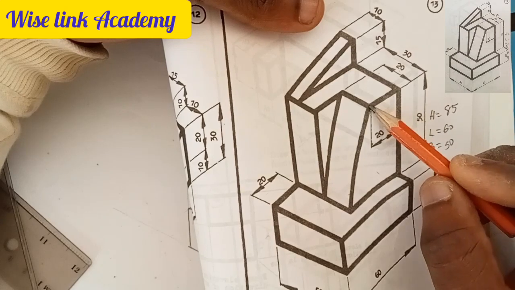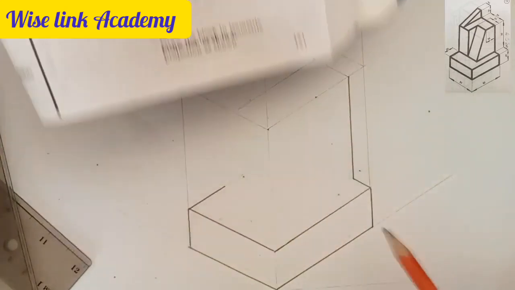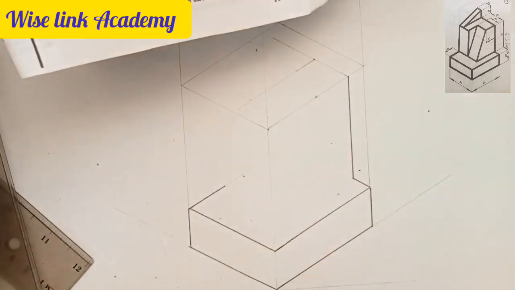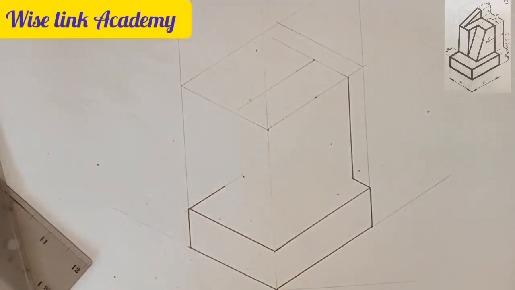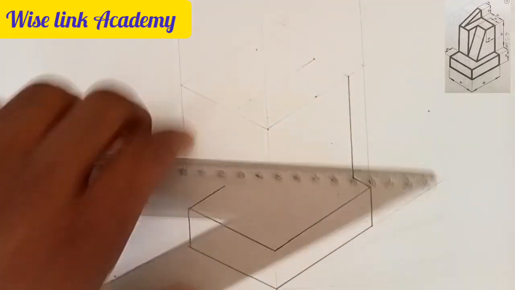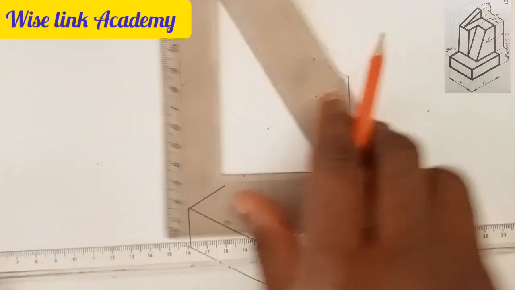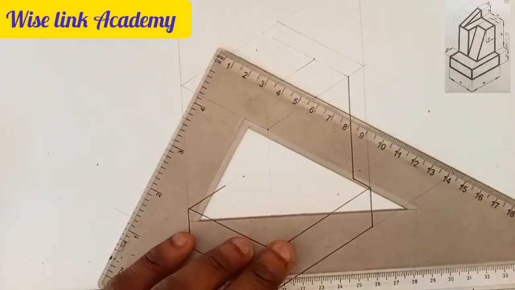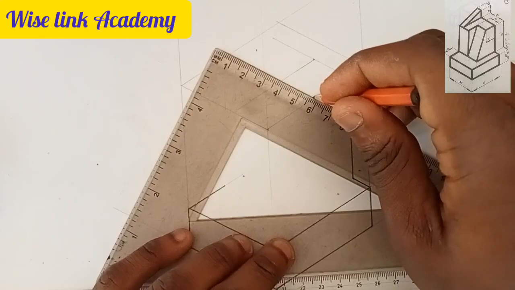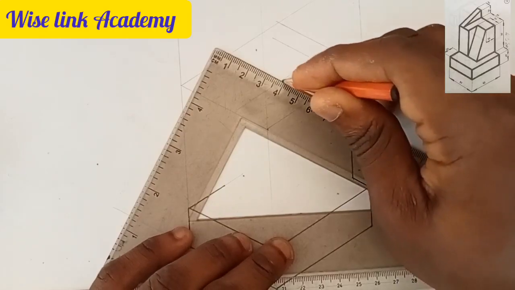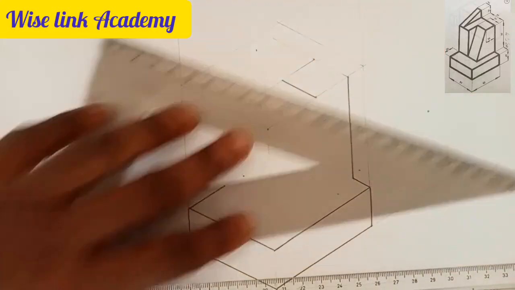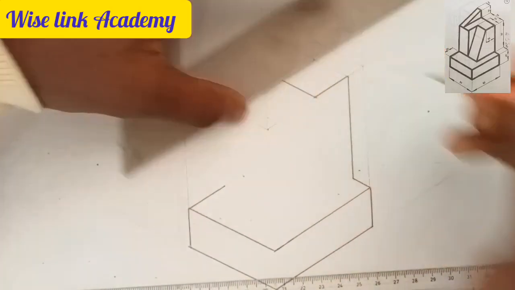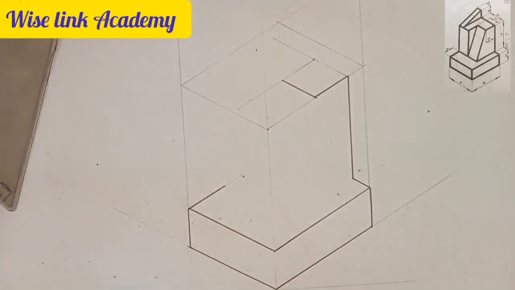Can you see that? So from here to 20. At that point, I'll join this point and this together. This one will join somewhere here. So let's join it. You take your set square like this. Take it like this. You can see it's ticking, as you can see at the right corner of the screen. So I've successfully done that.